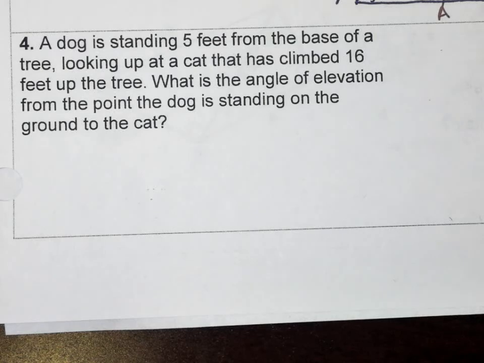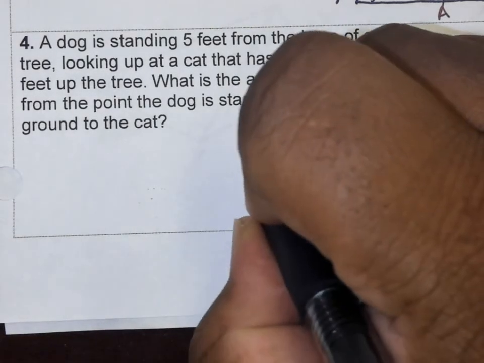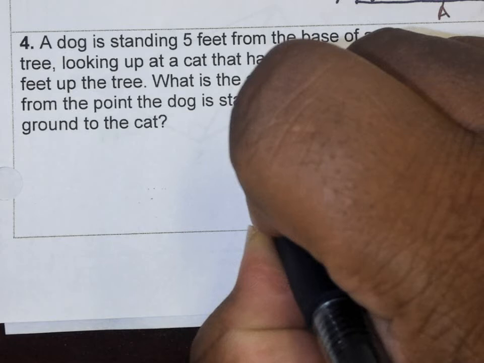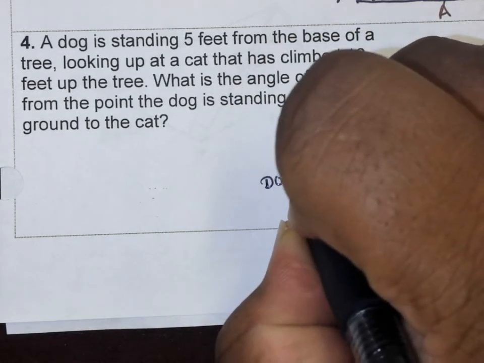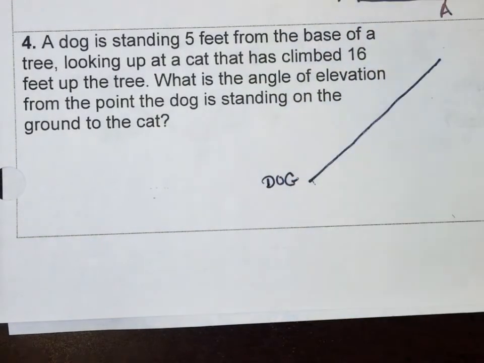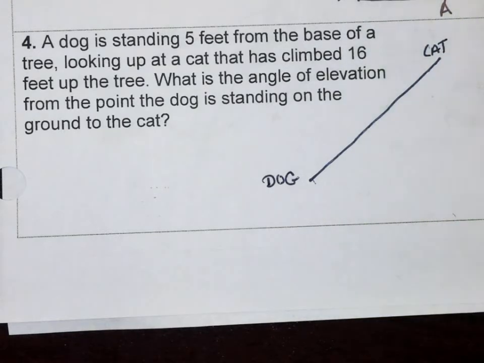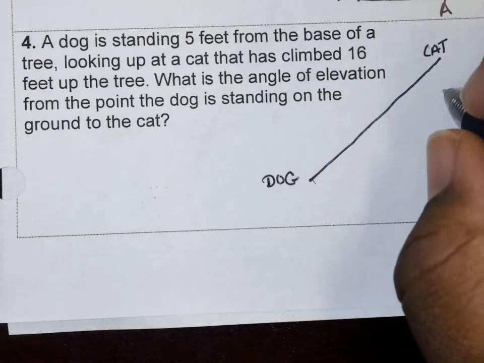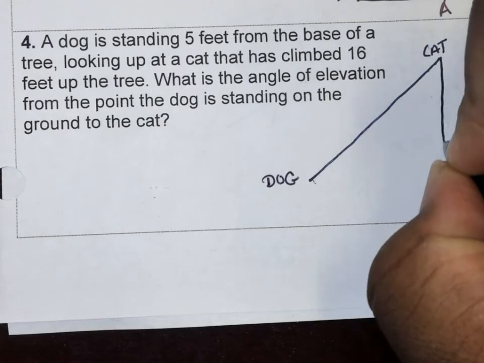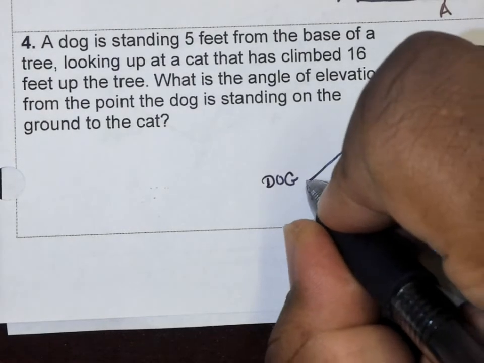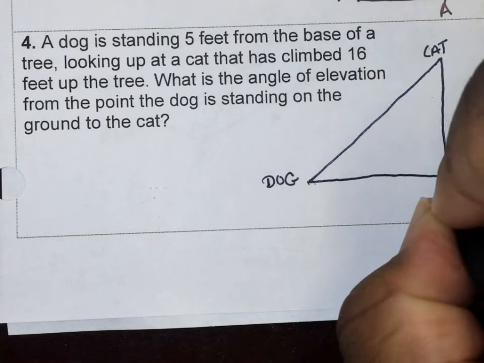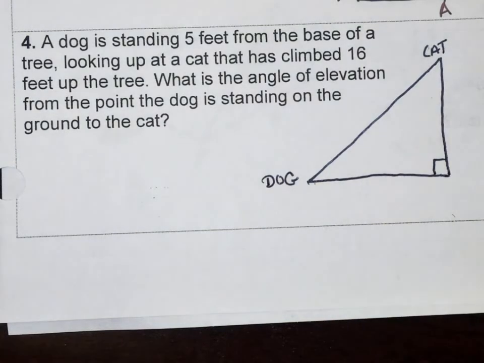I'm just going to write those words this time. I can't draw a dog. Got my dog on the ground, looking up at my cat in a tree. I said the cat climbed 16 feet up in the air. Well, up the tree, you know what I mean. My bad.